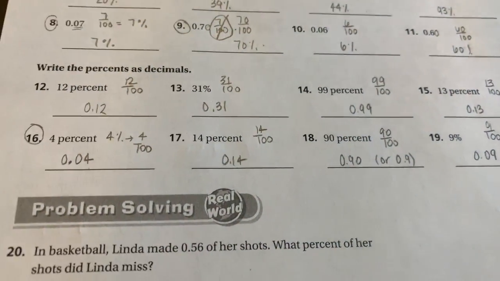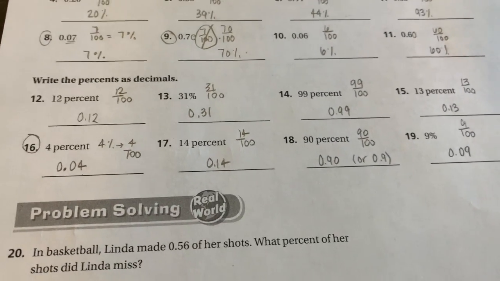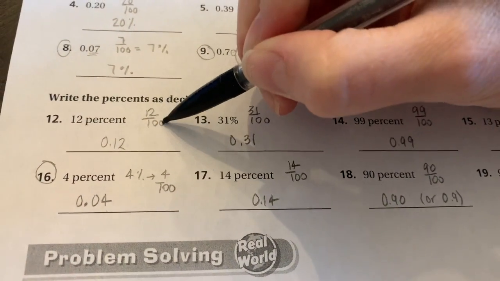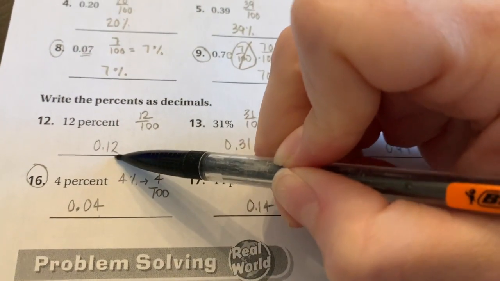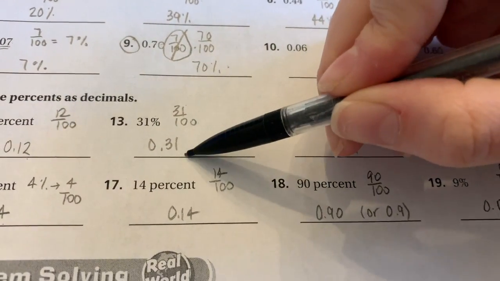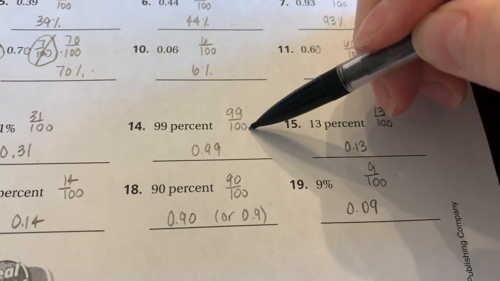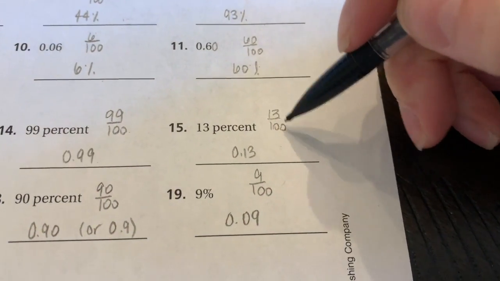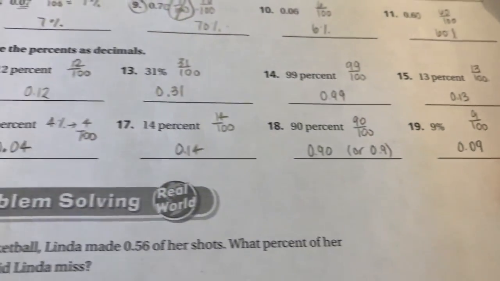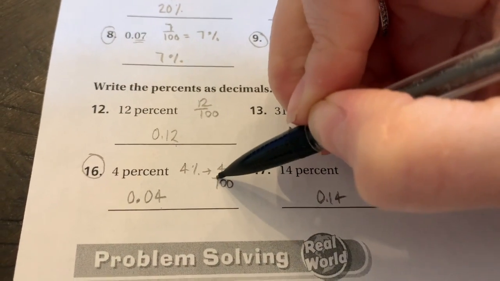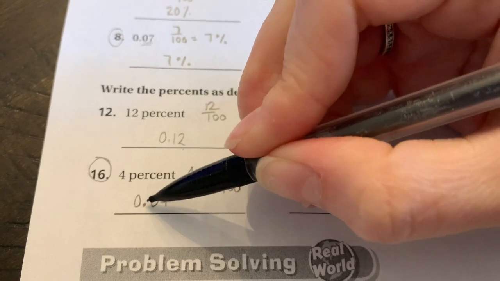Now going backwards, going from percents to decimals, I did the same thing. I put them out of 100 to help myself. So 12% means 12 out of 100, so that's 12 hundredths written like that. 31% is 31 out of 100, so that's 0.31. 99% is 99 out of 100, so that's 99 hundredths. 13% is 13 out of 100, 13 hundredths. We did this one already, but 4% is 4 out of 100, so that's 4 hundredths.